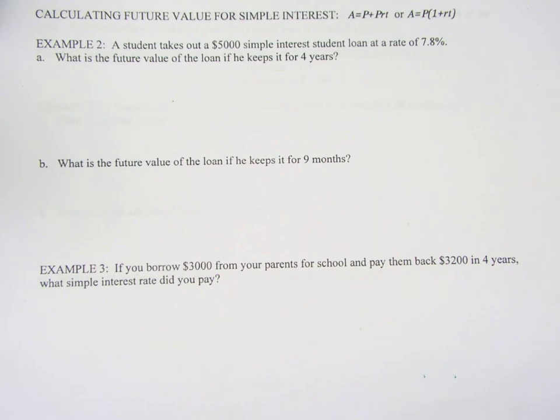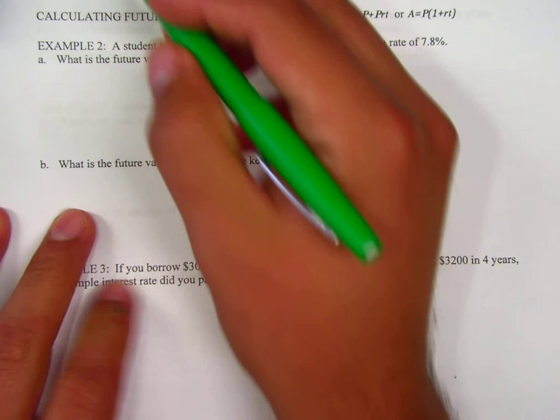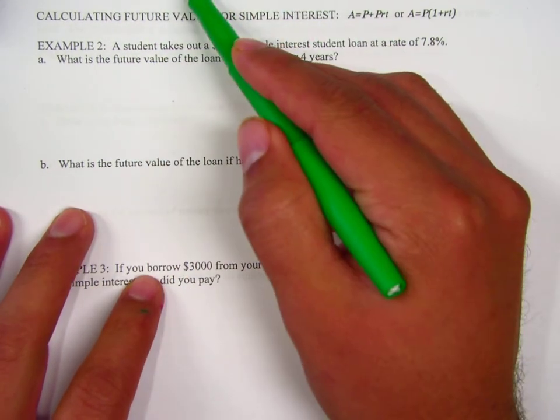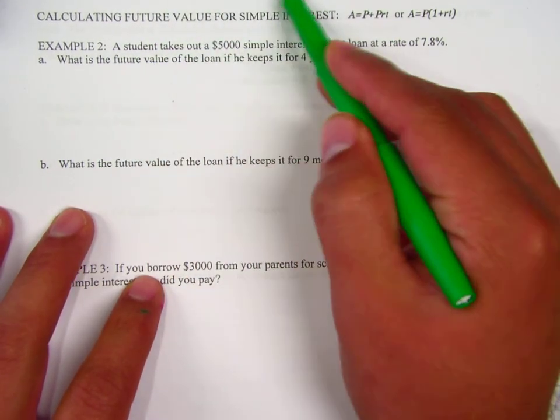So the next thing is, now that we know how to find interest, we also should be able to figure out future value. Future value is a pretty simple concept. It's the principal plus the interest.